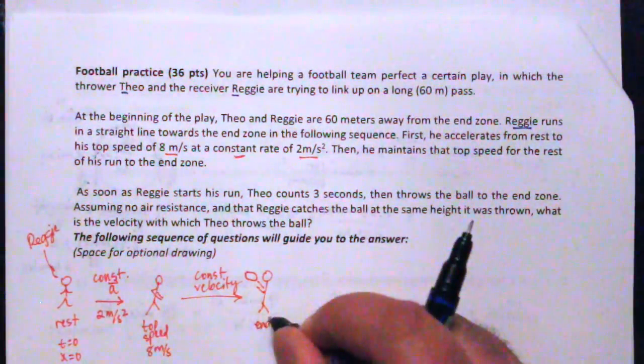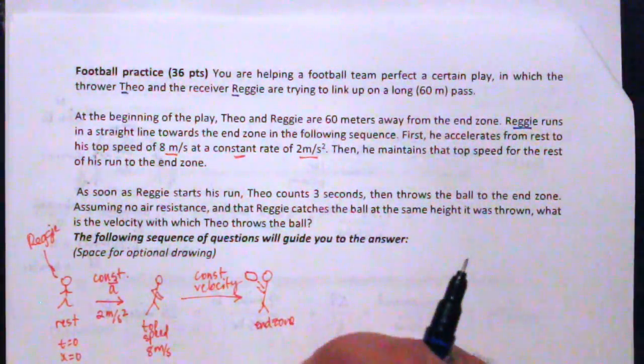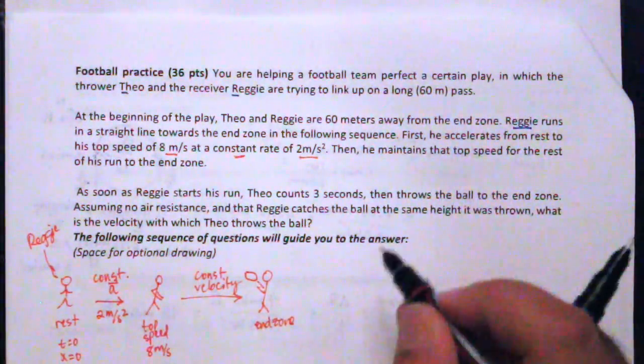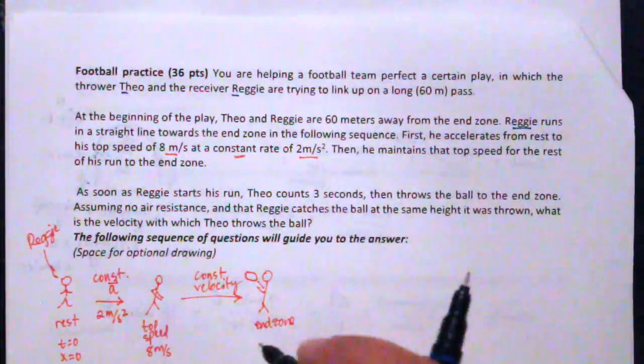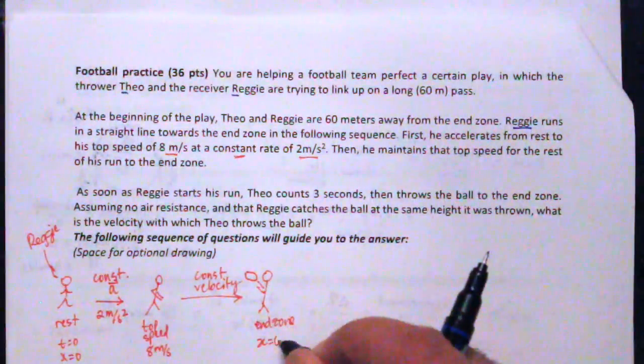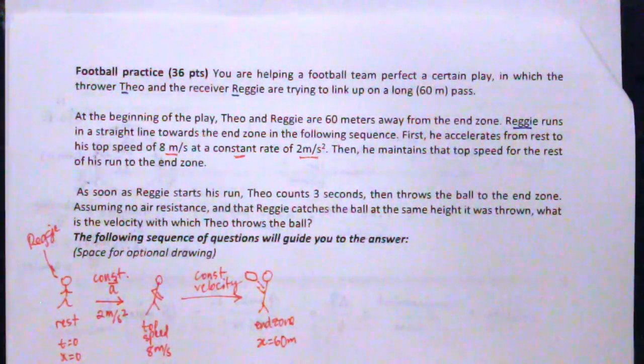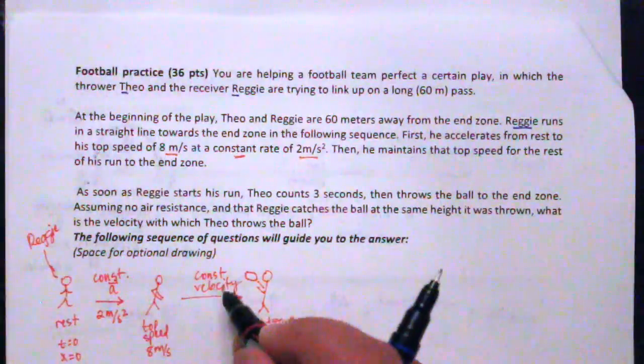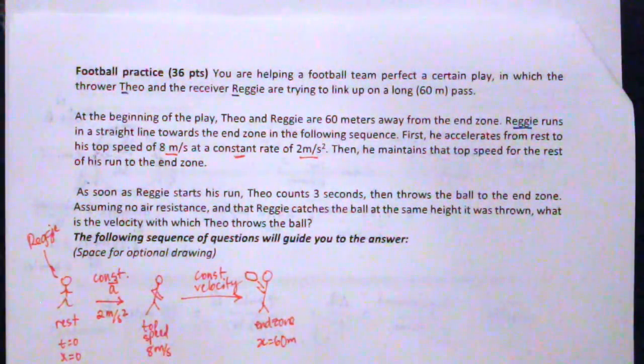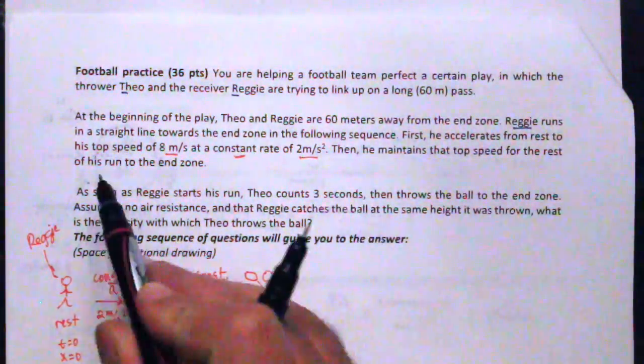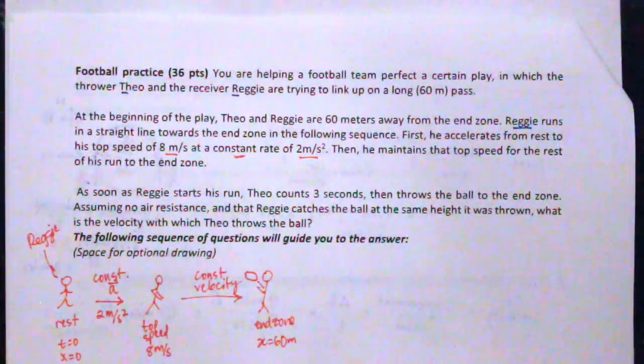So I'm going to call this the end zone. And the end zone is 60 meters away. And throughout here is constant velocity, which is equal to the top speed. So I've taken all the information from that piece and I've drawn it.